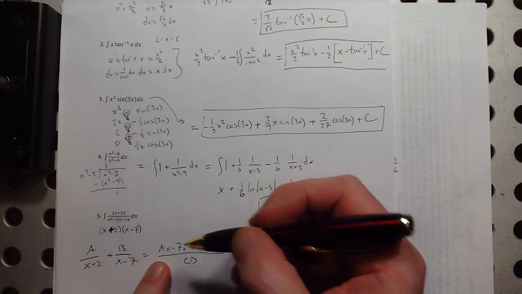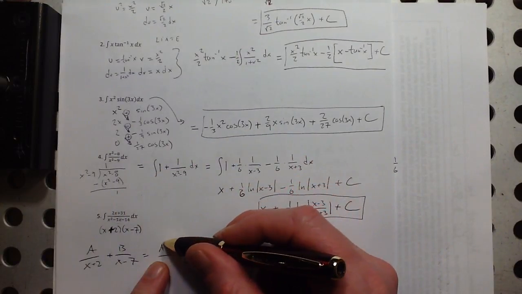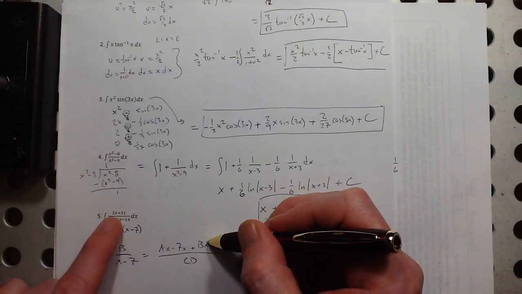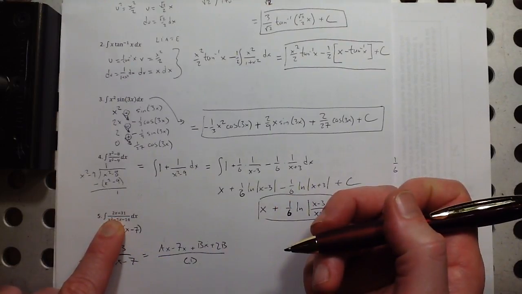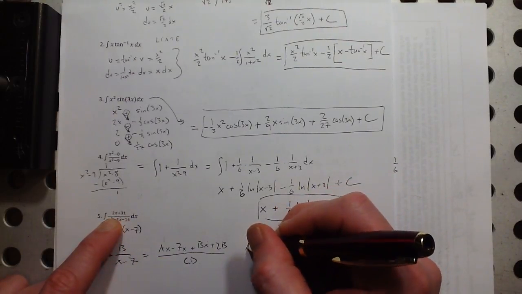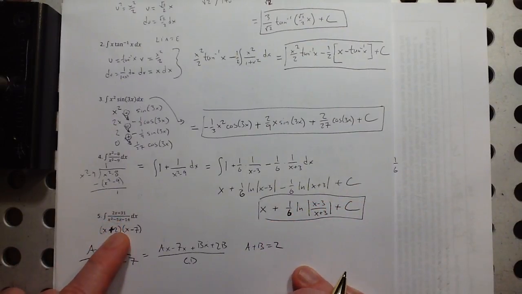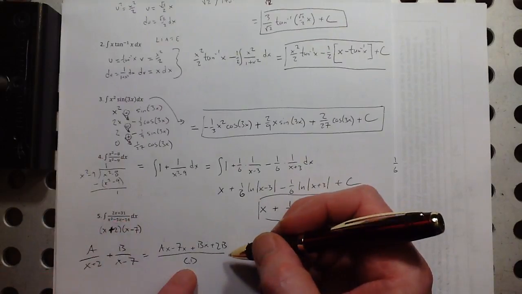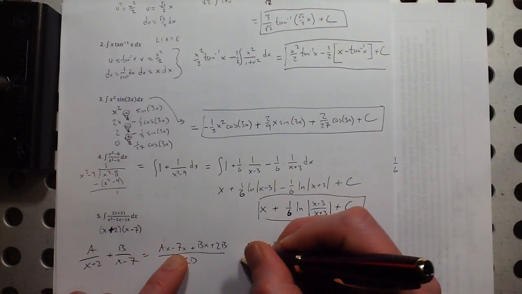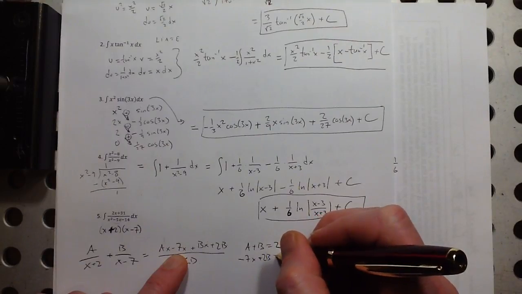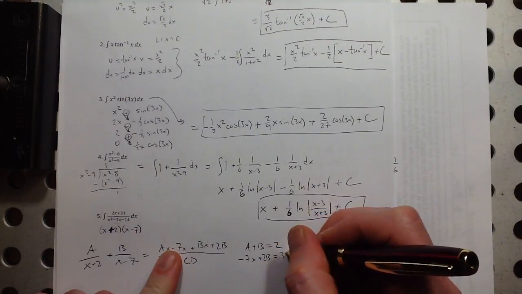So if we look at the top here, the coefficients of the x's must be combining to give us 2. So A plus B must be equal to 2. And then for the constant term, that's coming from these. So minus 7A plus 2B must be equal to 31.